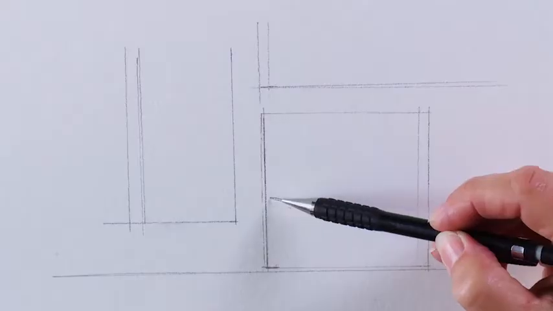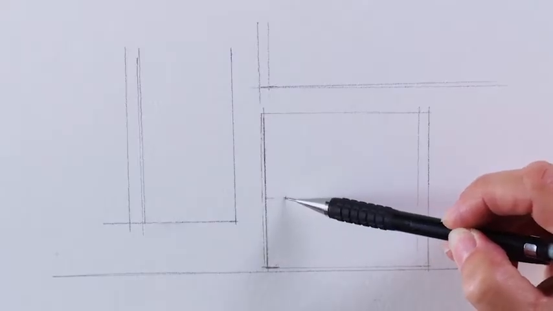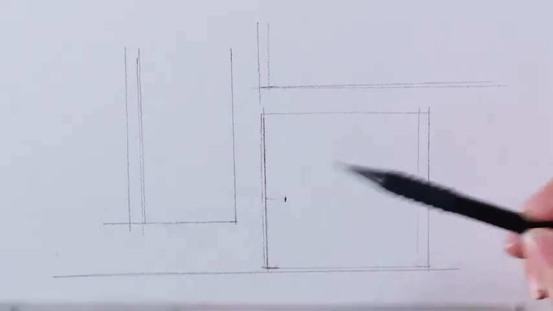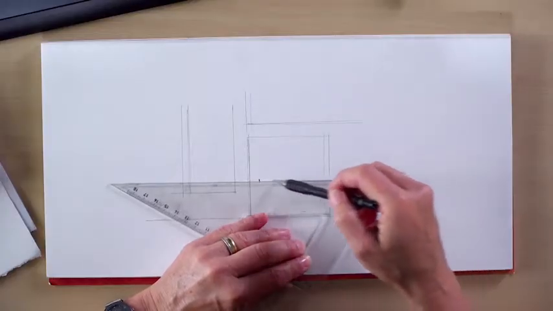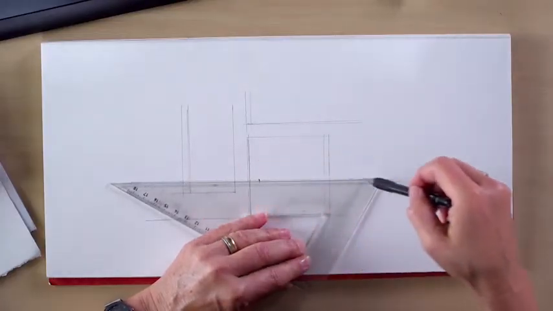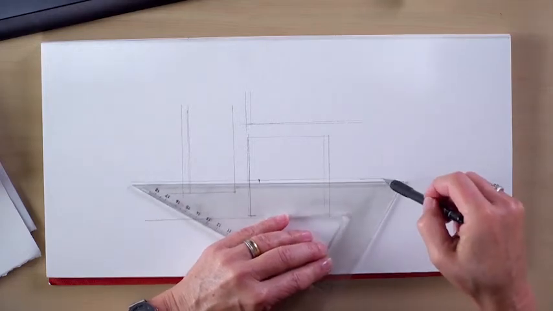And the vanishing point looks to be a little less than halfway up that square, so maybe right about here. And I'm going to draw my eye level line in all the way across my sketch. So we now have all the tools we need to complete the sketch. We can break these big shapes down into smaller shapes to get the windows.